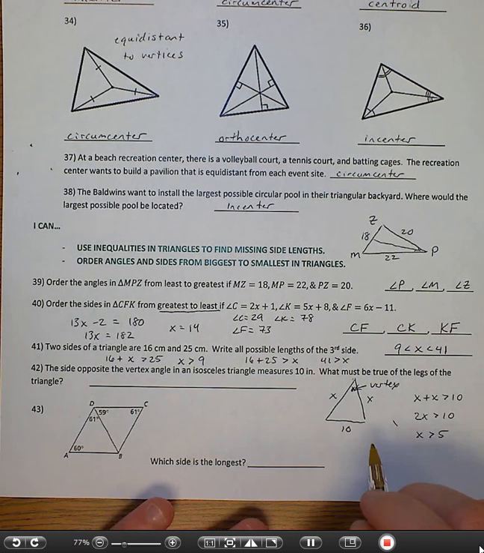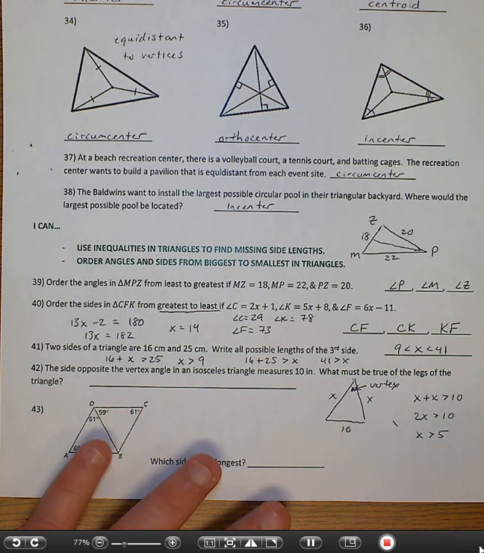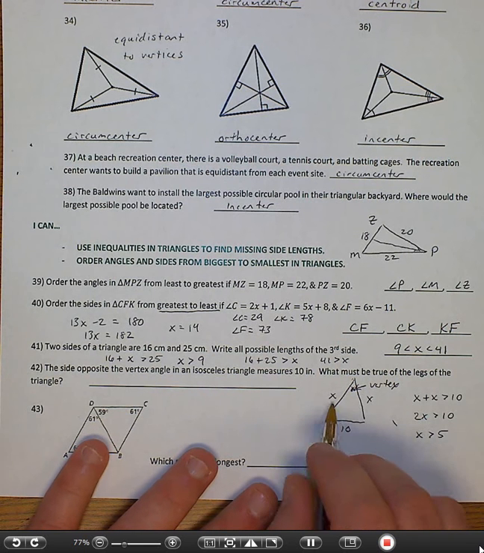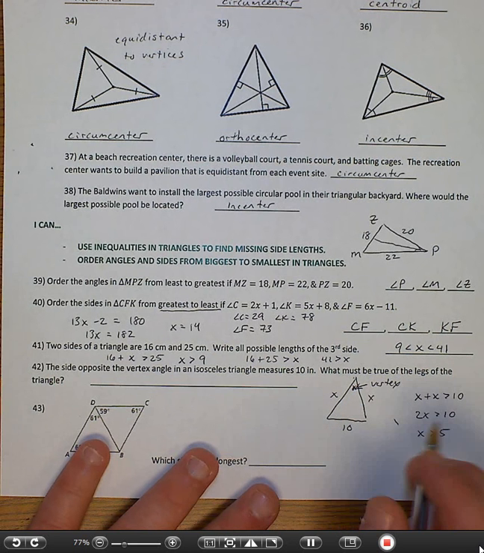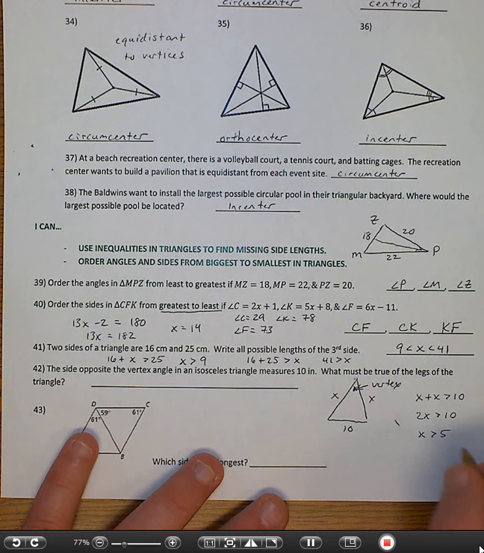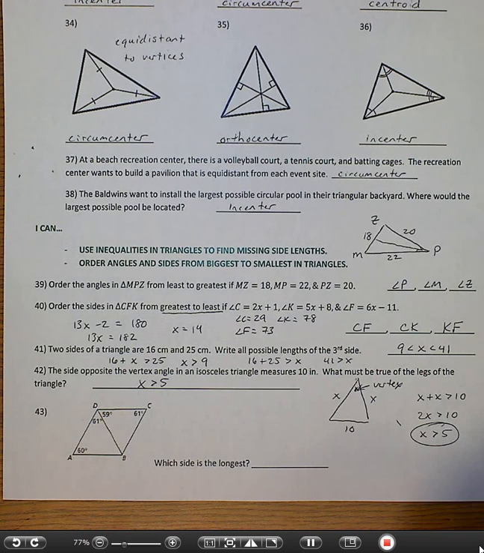But what if x were larger than 10? Then it wouldn't really matter because you'd have two sides added up. If you add 10 to it, it's going to work out. So basically, that's what you need to know right there. Okay, so x is greater than 5.